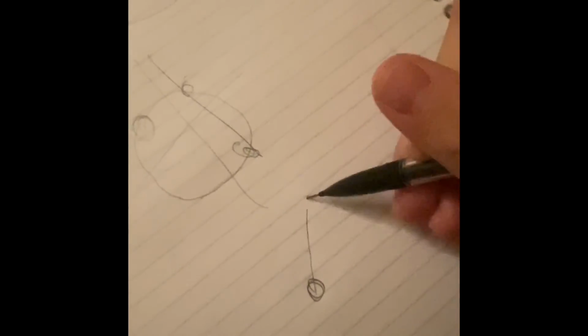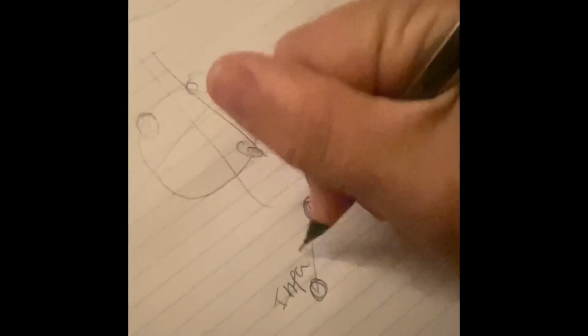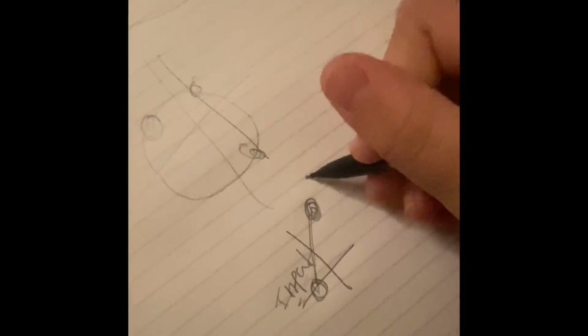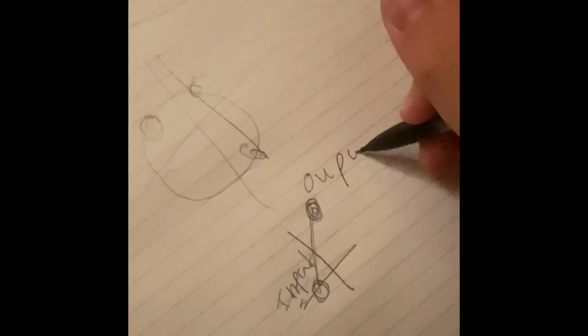But if we bring this back around to art, we know that maybe your inspiration was why you made the art. So one input, which was whatever your inspiration was, will have one output. Whoa, that's not how you spell output.